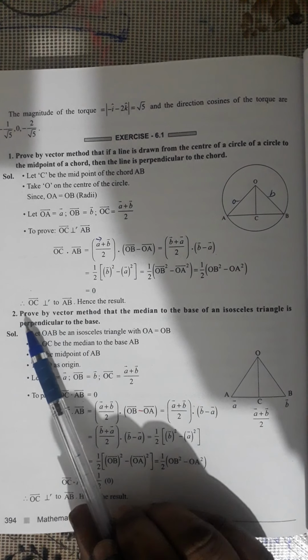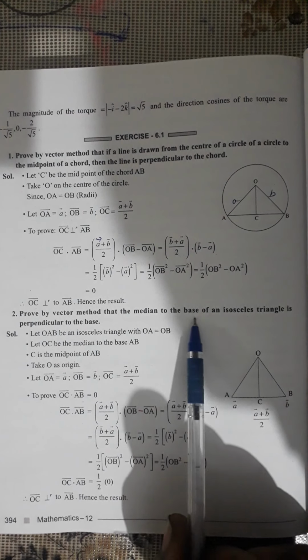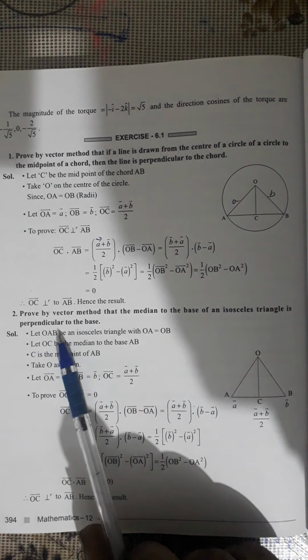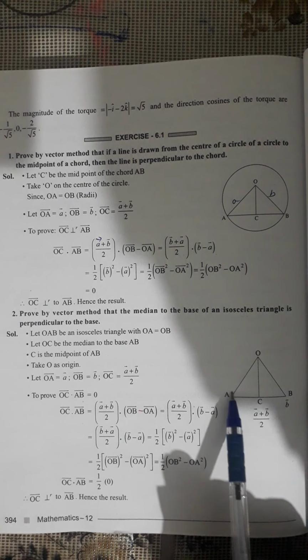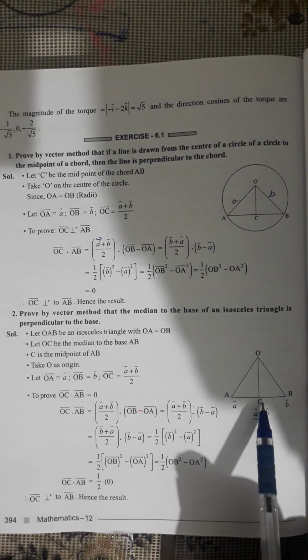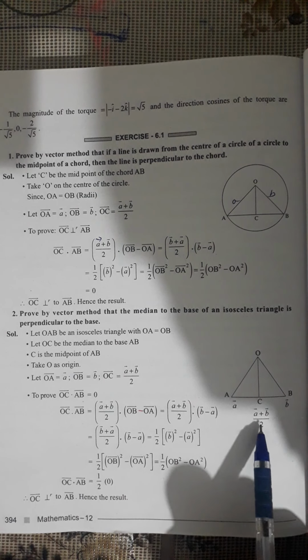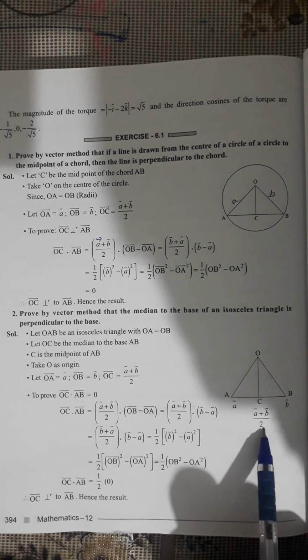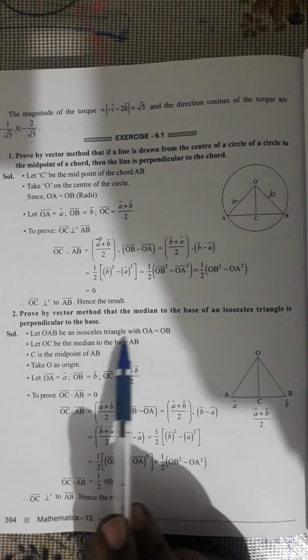In the same way, the second sum, prove by the vector method. Here the median is given. The median to the base of an isosceles triangle is perpendicular to the base. So the triangle you are taking is OAB. Here C is the midpoint of AB. So the midpoint of AB formula, a plus b vector by 2, we are writing. So all those things given in the solution we are writing.